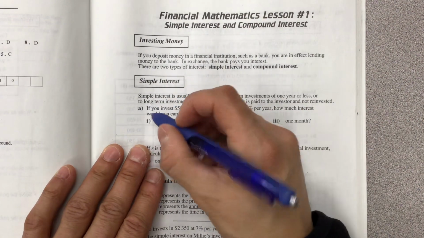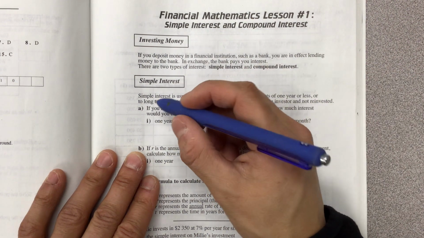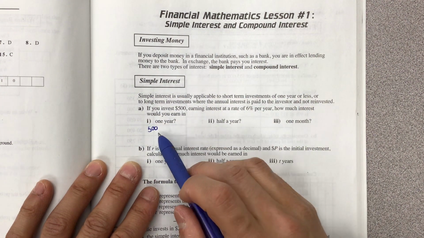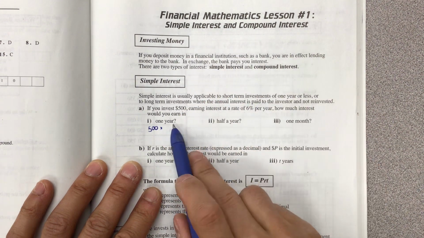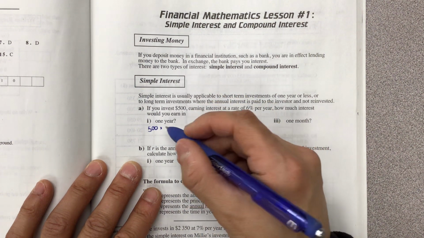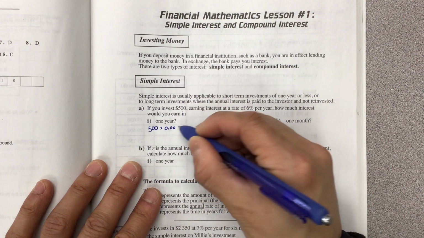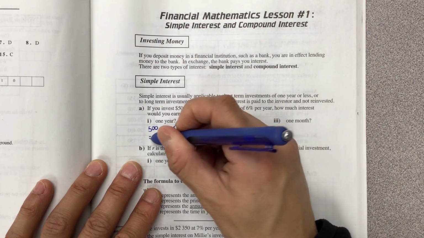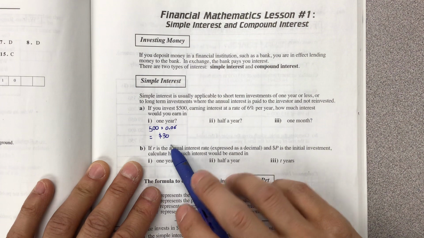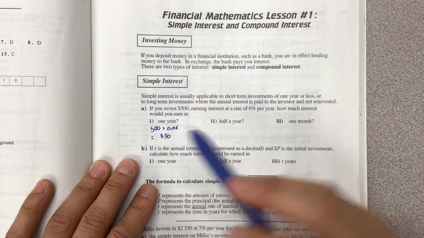In order to find what you would earn in a year, we take our principal amount, or our initial investment, which is $500, and we multiply this by our interest rate per year. In this case, it's 6%, which is 6 divided by 100, or 0.06. This is going to equal $30. So in 1 year, you would earn $30 in interest. Your investment would be worth $530.